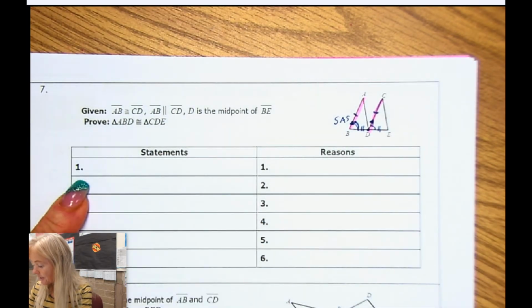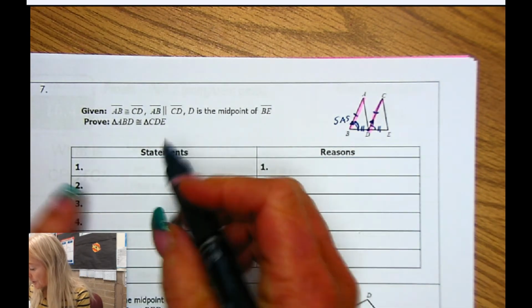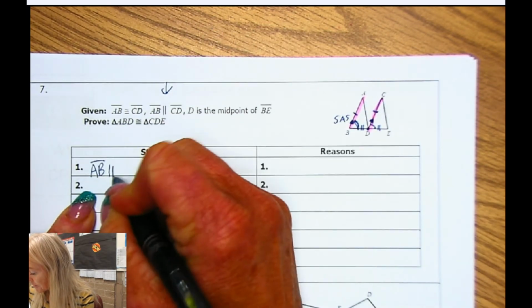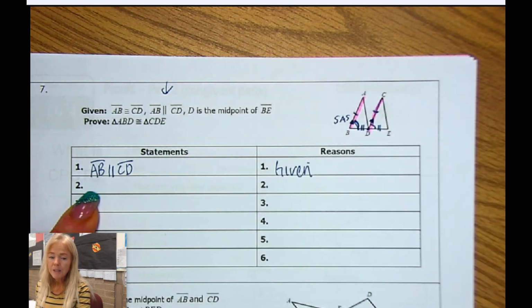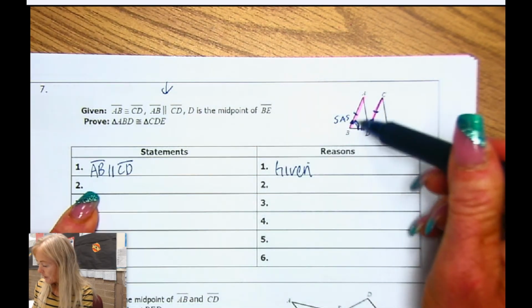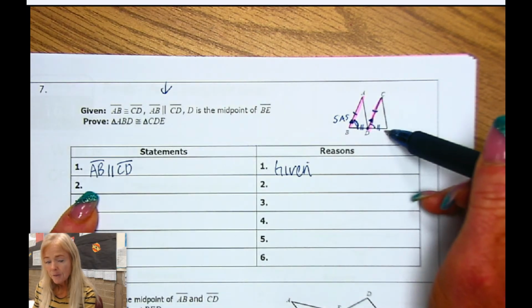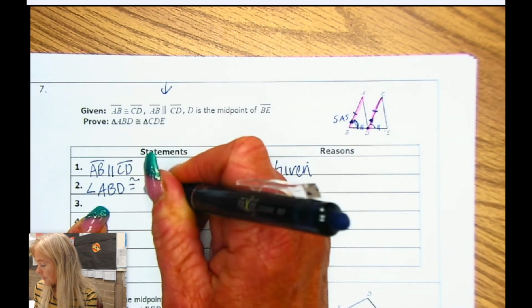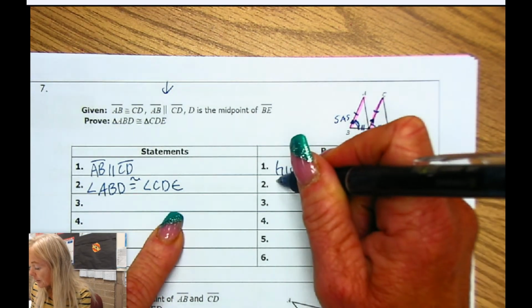All right, so we're going to state the given, and each of them are going to be used in our proof. So let's start with the parallel lines. AB is parallel to CD. All right, that's given. Now, what did we get from that? We got that angle ABD is congruent to angle CDE, didn't we? So angle ABD is congruent to angle CDE, and that's by definition.